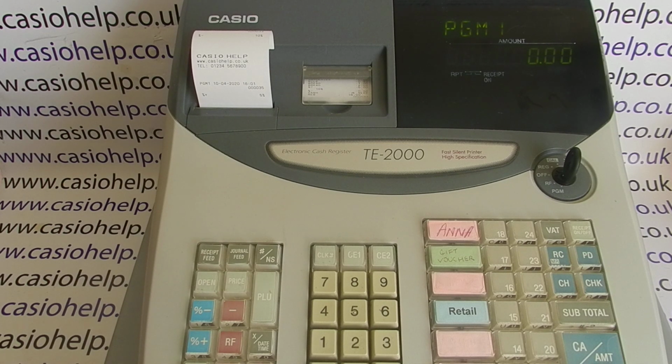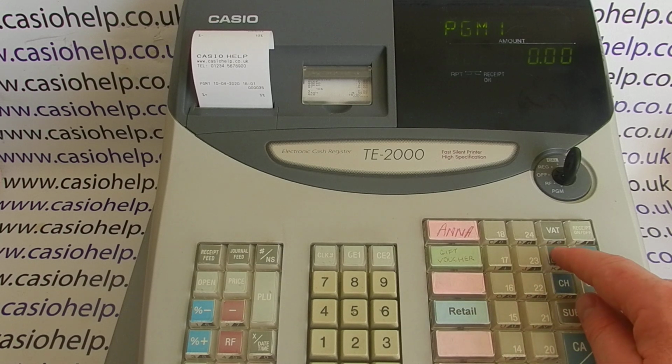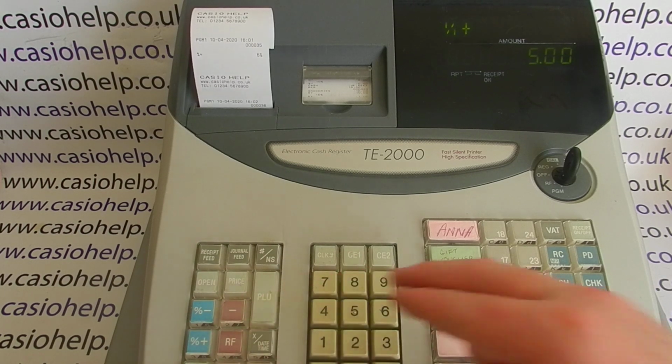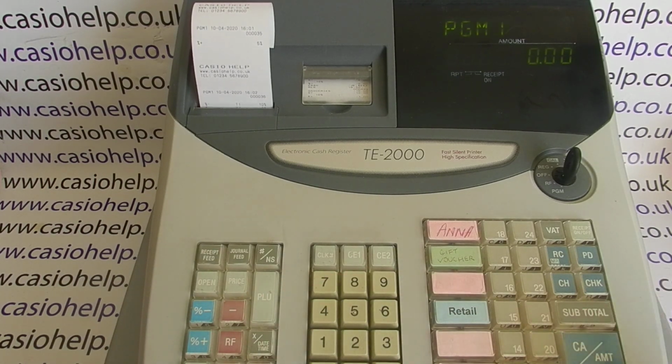I'm going to put them both at tax rate 1, so it'll be 1 subtotal, then I'll press the RC button for tax table 1, and then the discount and premium button, and then subtotal. So it's up to you whether you do that or not, but that's how you do it.